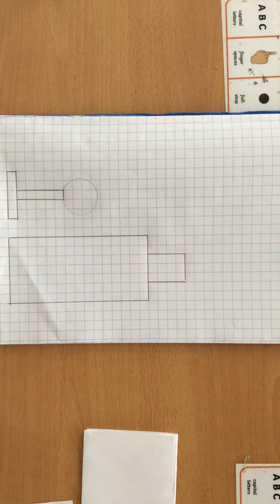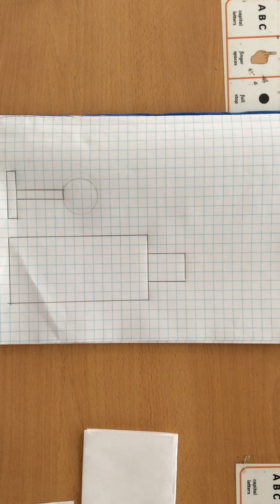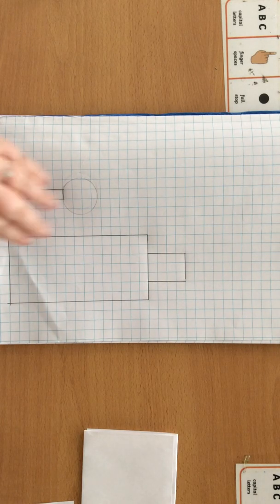And there I have my 2D representation in simple shapes of my glass and my bottle.